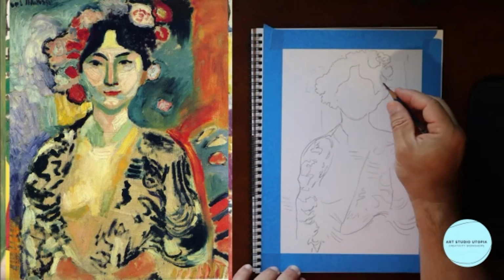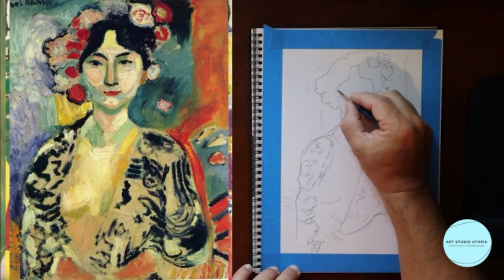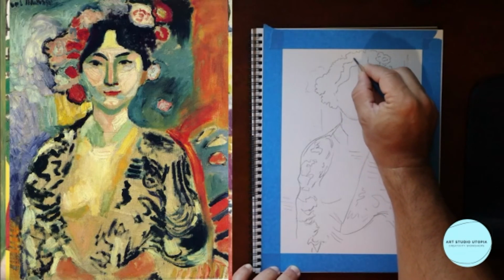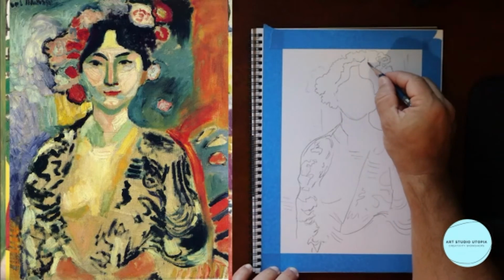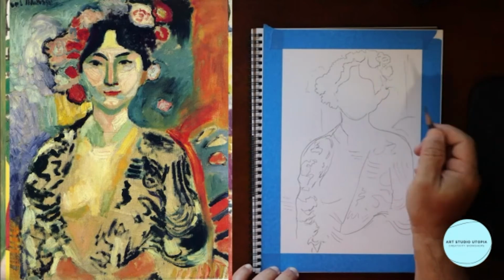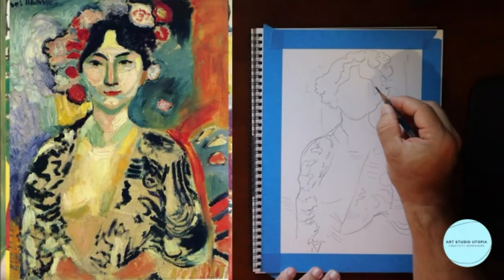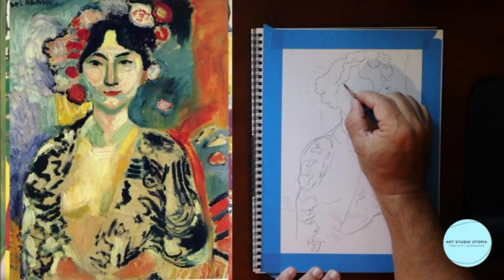All right, so I'm going into the facial features here now. Very loose, very organic drawing. My approach here, I'm having a sense as I draw this that this hair must remain black.